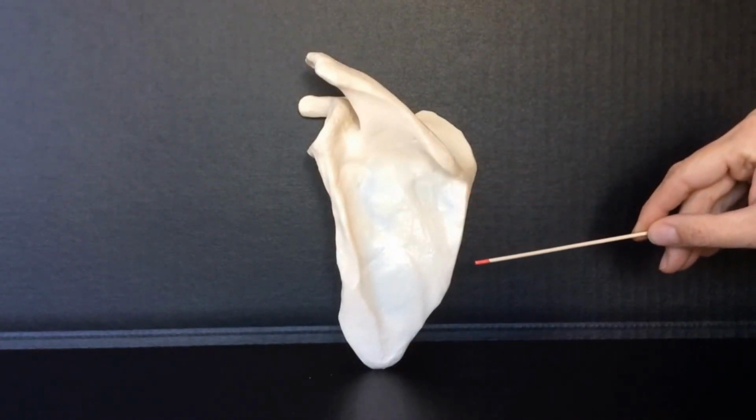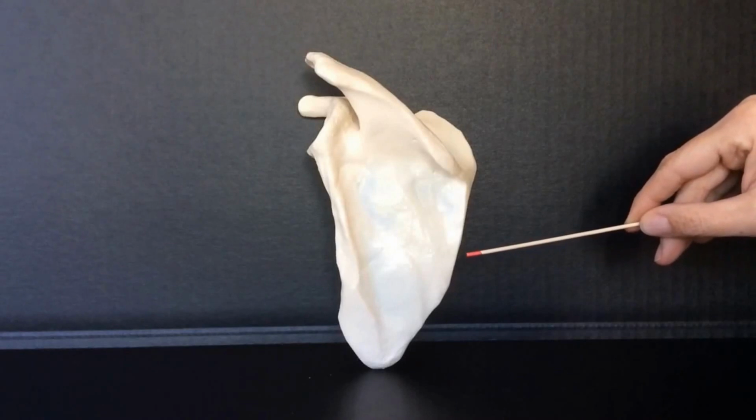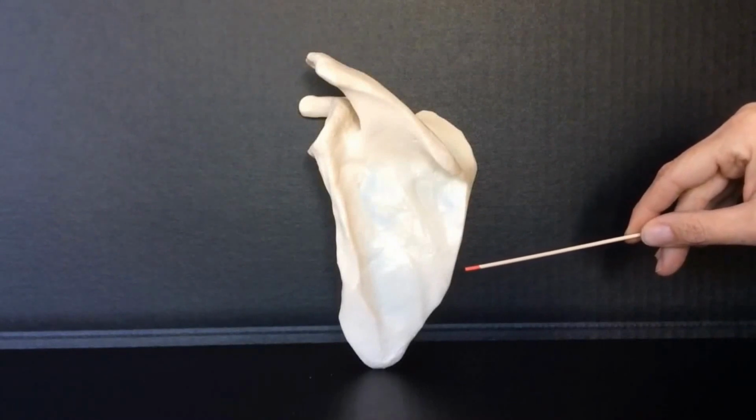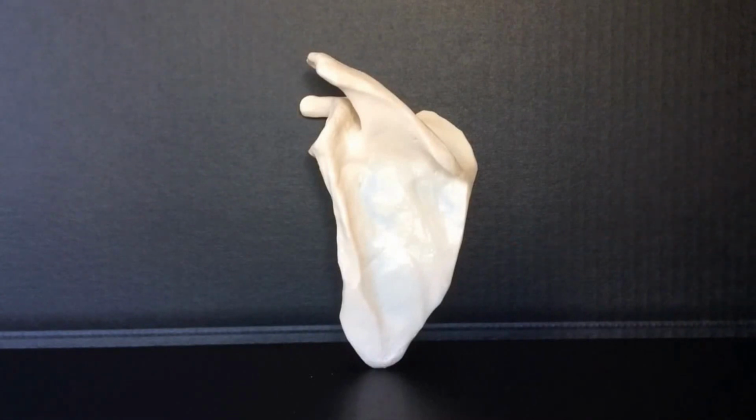The medial border runs parallel to the vertebral column towards the midline of the body. Rhomboideus major and minor insert into the medial border. These two muscles allow the scapula to retract and rotate, and they also stabilize the shoulder.